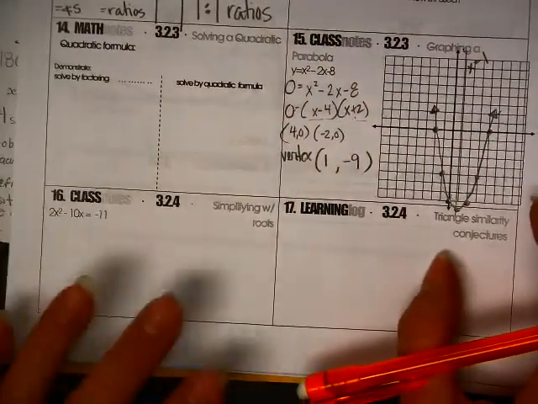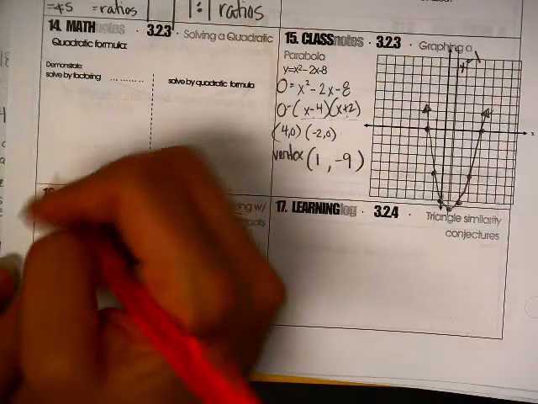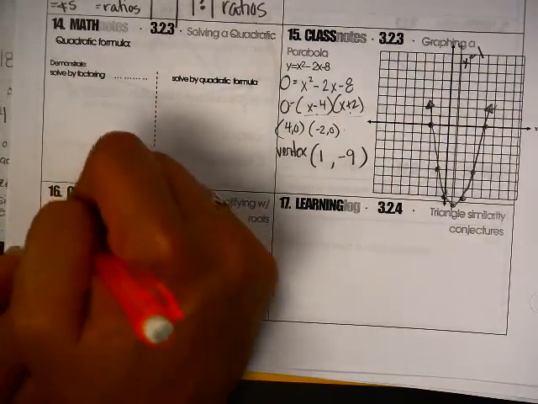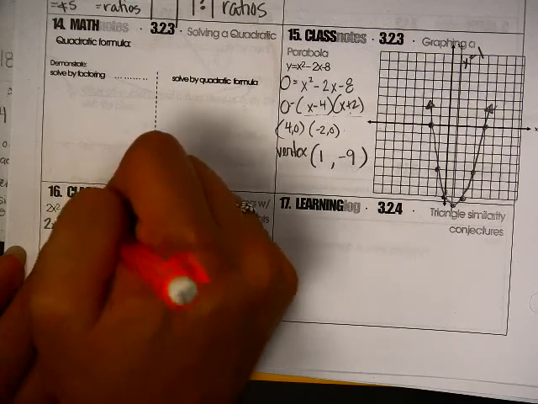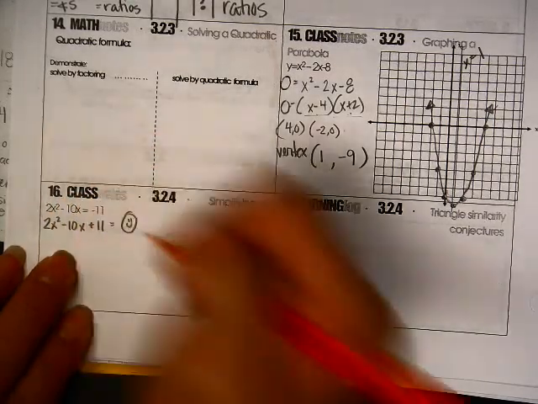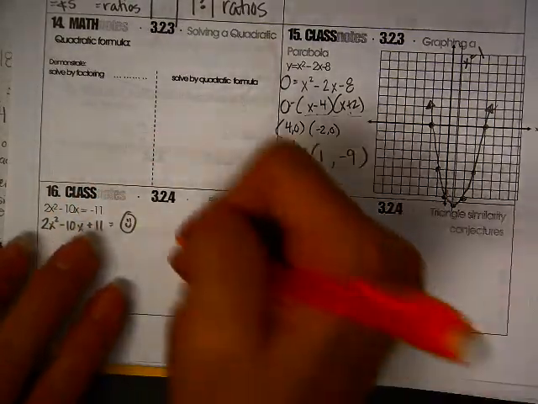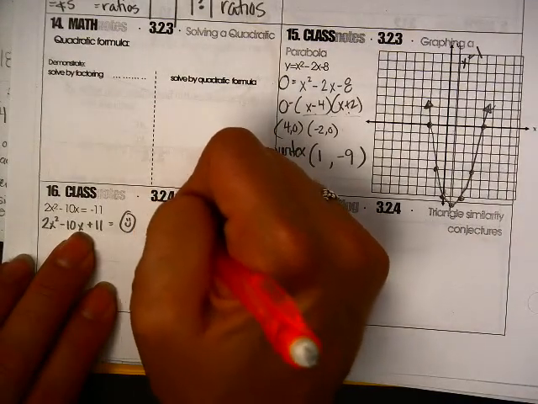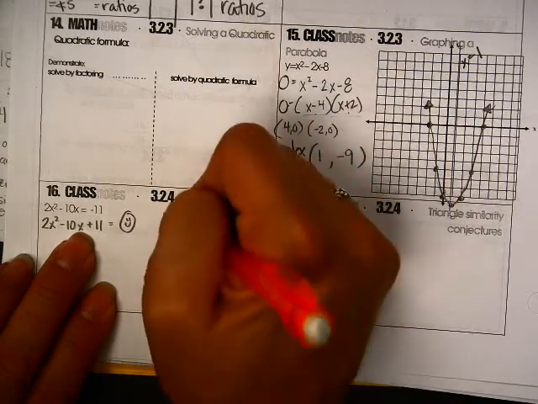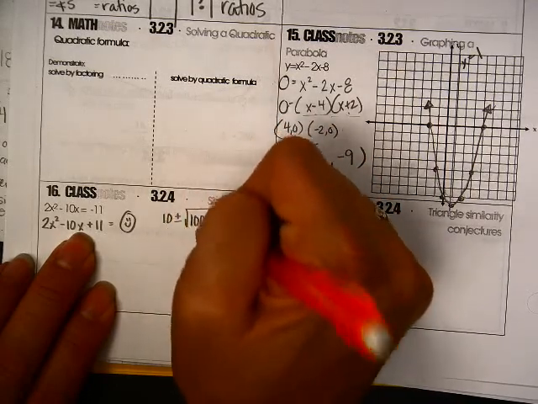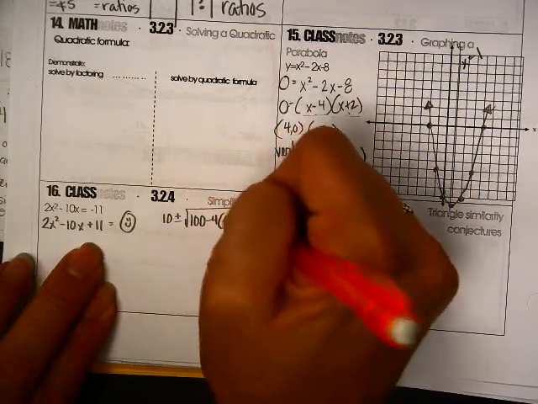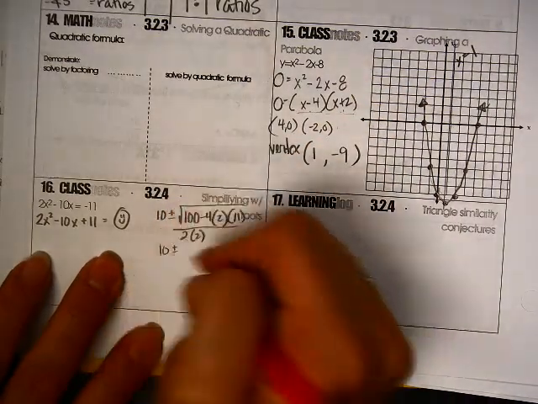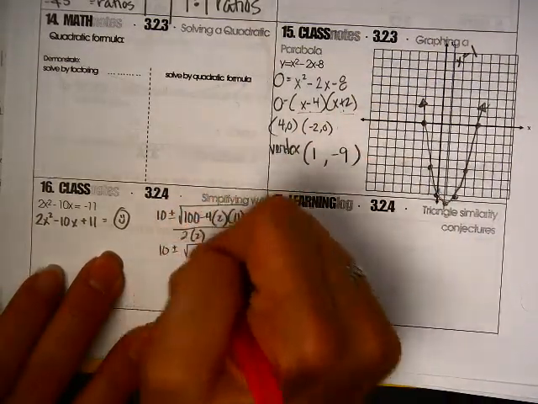All right, last one for right now, class notes. We're simplifying with square roots. If I want to use the quadratic formula, I do need to set the equation equal to 0, and then we use our quadratic formula. So we have positive 10, because negative b plus or minus the square root of b squared minus 4ac, all over 2a. So we get 100 minus 88, which is 12.